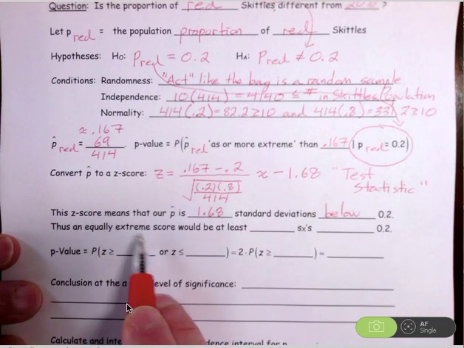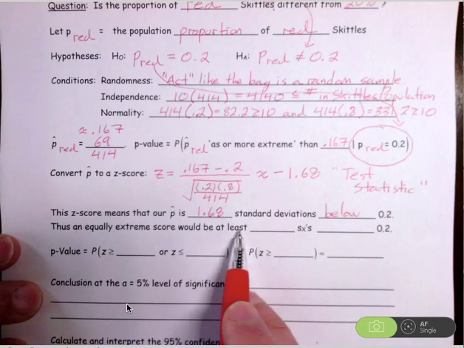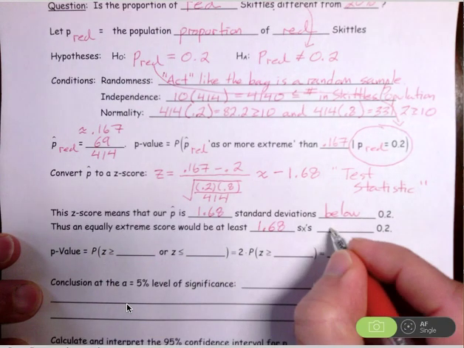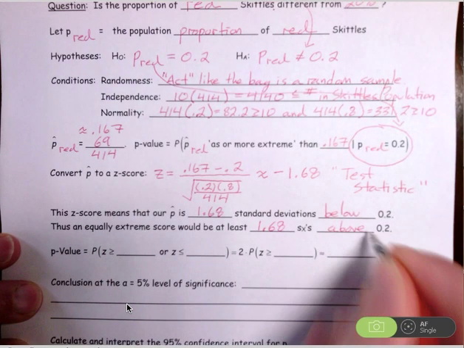So an equally extreme score would also be at least 1.68 standard deviations above 0.2.